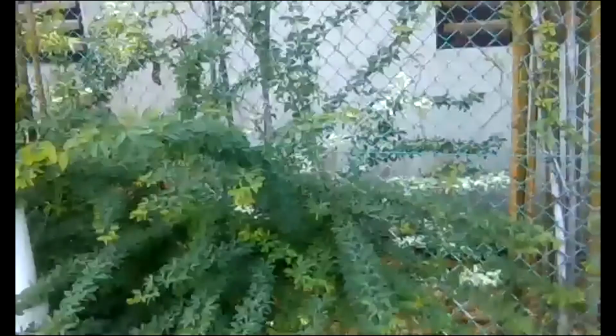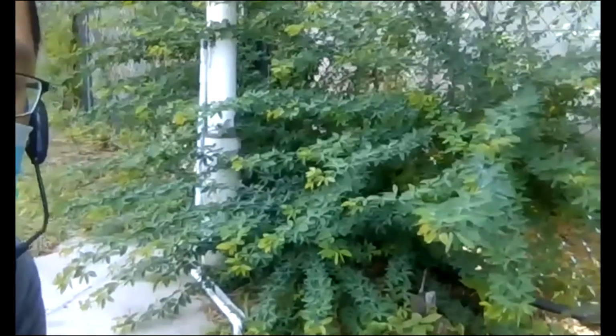Okay, let's continue to the garden part. I see some yellow butterflies already. Okay, not sure whether you can see them. Okay, so over here, I can see some yellow butterflies flying around.